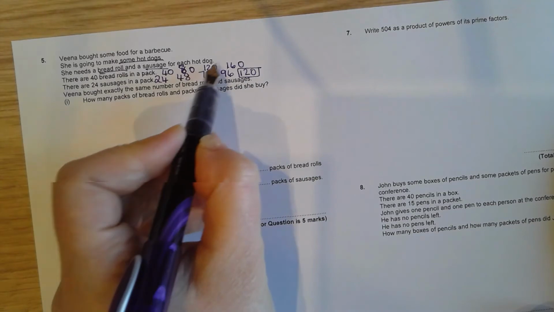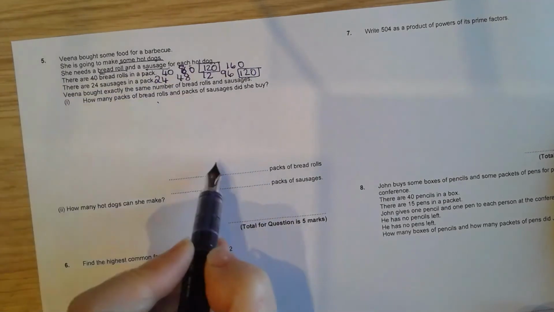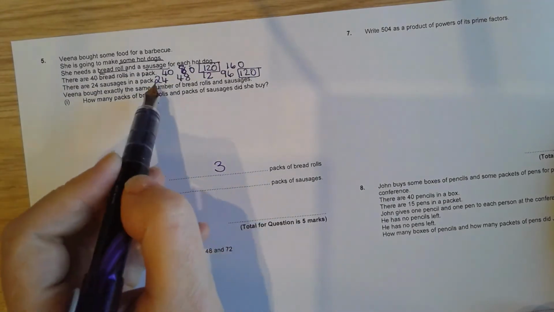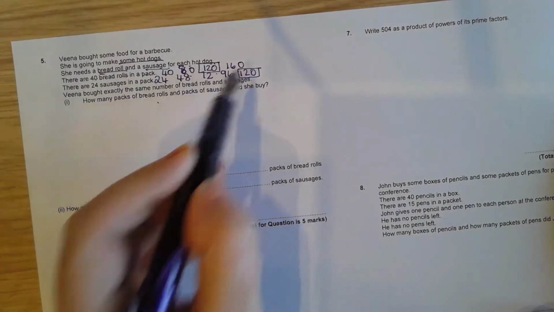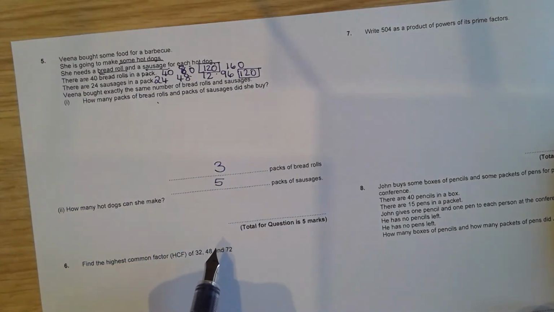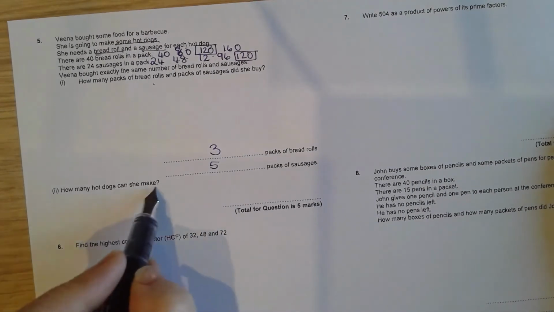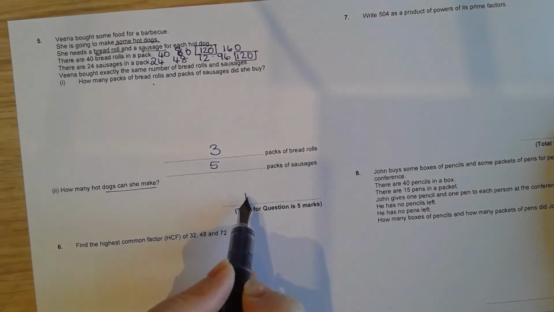Add 20, 116. Add 4. There's my match. How many packs of bread rolls? Bread rolls are first, 1, 2, 3. How many packs of sausages? 1, 2, 3, 4, 5. I've got the same answer as the previous question, but the only thing that's changed is the words. It was making burgers and now we're making hot dogs. Same question, same numbers, just different words. How many hot dogs can she make? She can make 120.